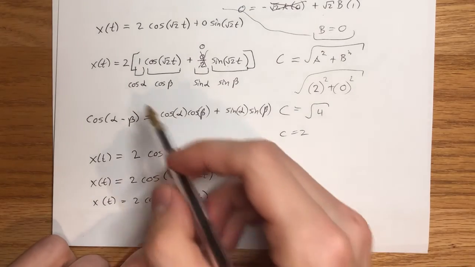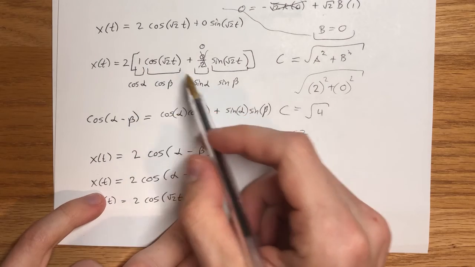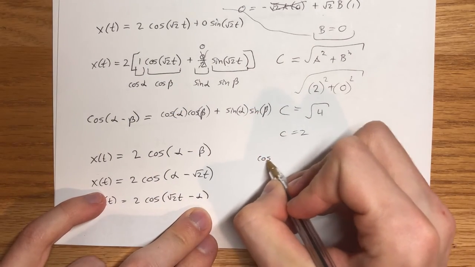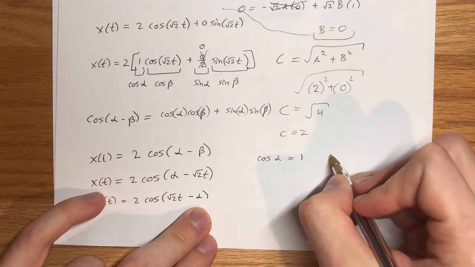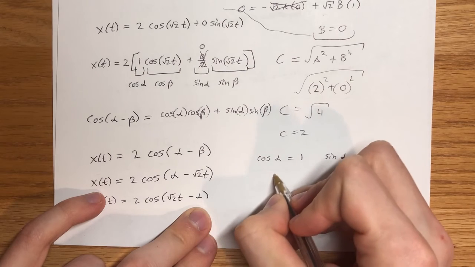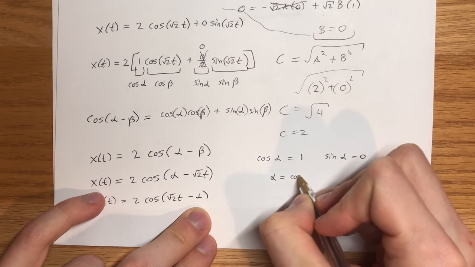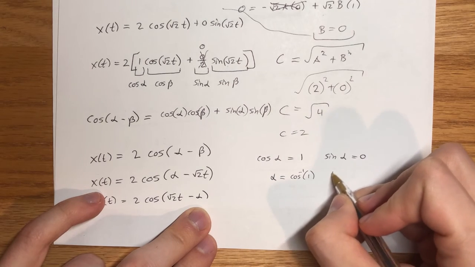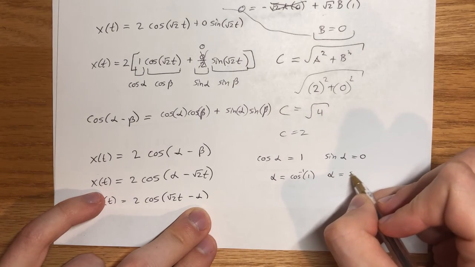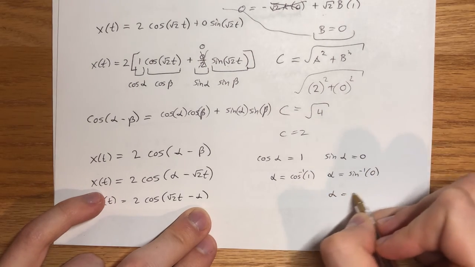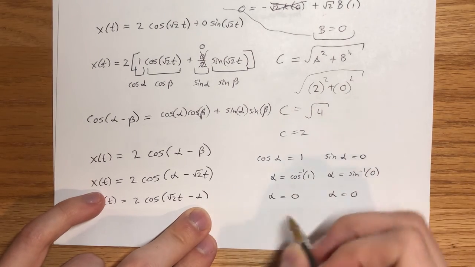To do that, we have cosine alpha equals 1 and sine alpha equals 0. We take alpha equals the inverse cosine of 1, and alpha is also equal to the inverse sine of 0. We find that alpha is equal to 0 in both cases, which is great.